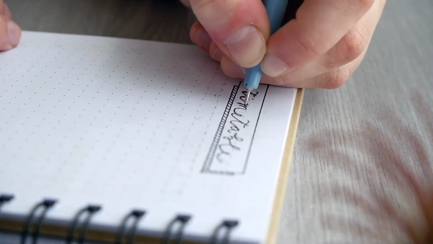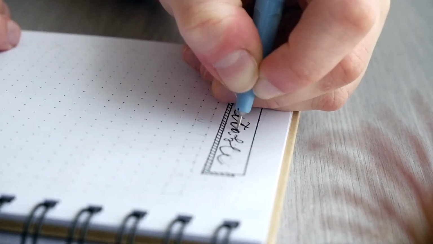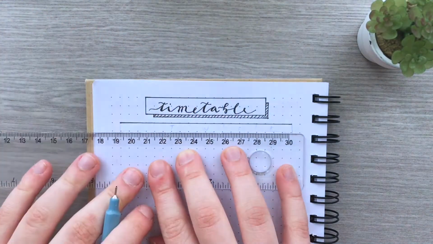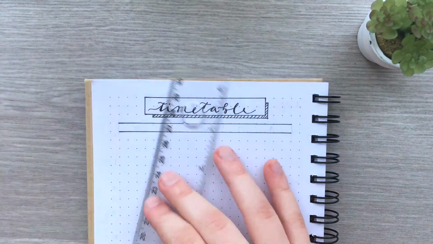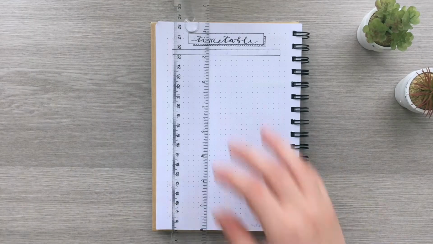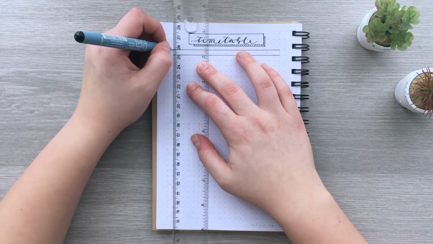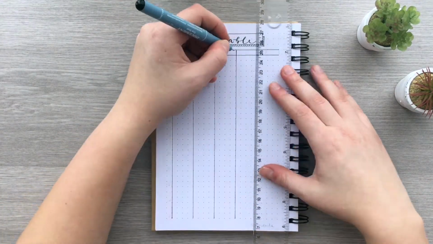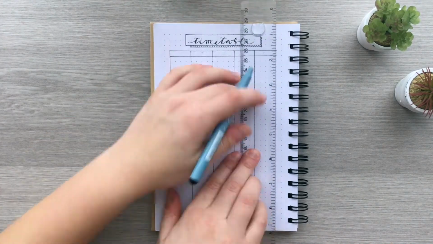I think it is for you to decide which one will suit you better, or you can always invent your own system. Because even when everyone is telling you that, for example, this is the best timetable layout to use, true, it could be the best one for them, but it totally doesn't have to be the best one for you.